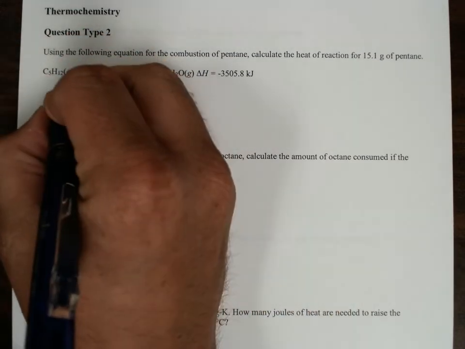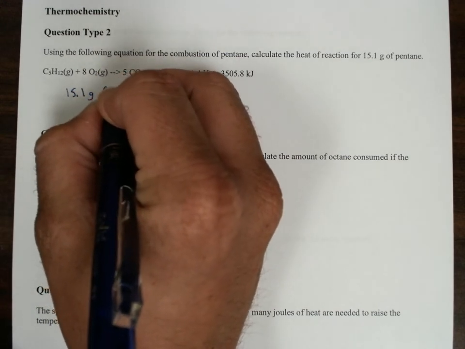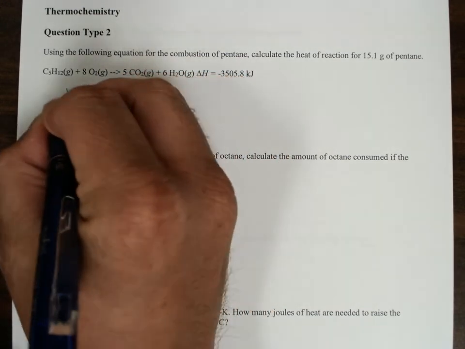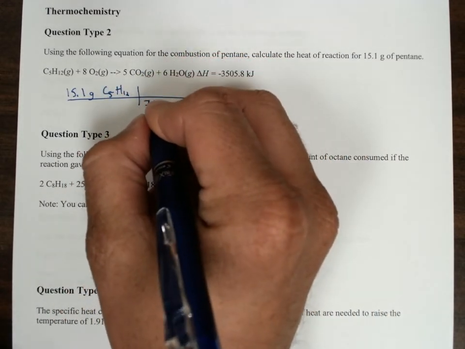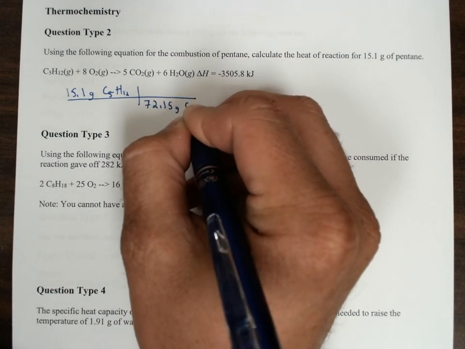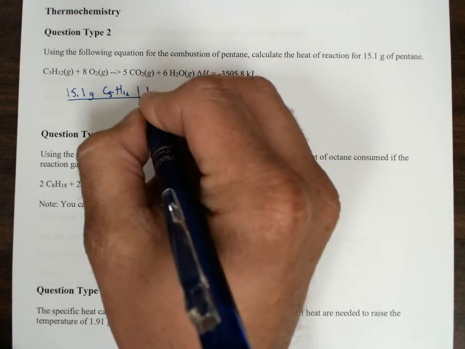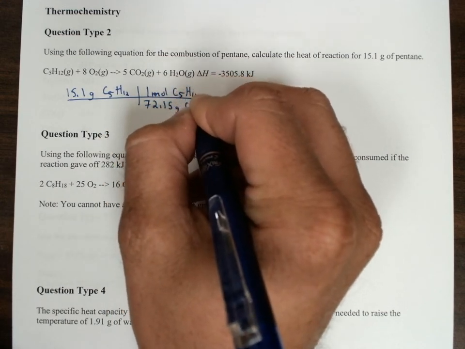So we'll start with the 15.1 grams of pentane, C5H12. We're going to convert that to moles of pentane by dividing by 72.15 grams of C5H12 per 1 mole of C5H12.